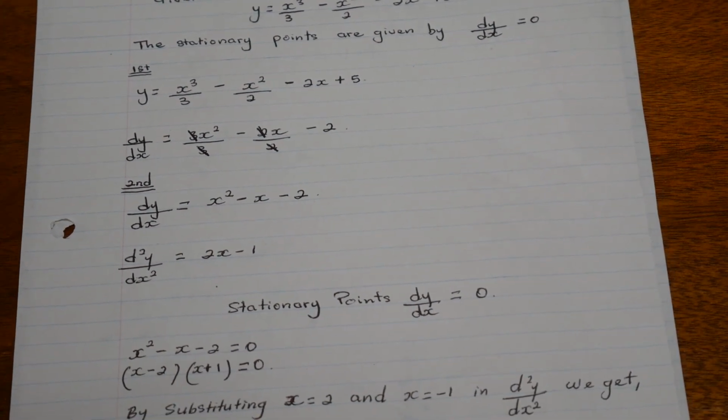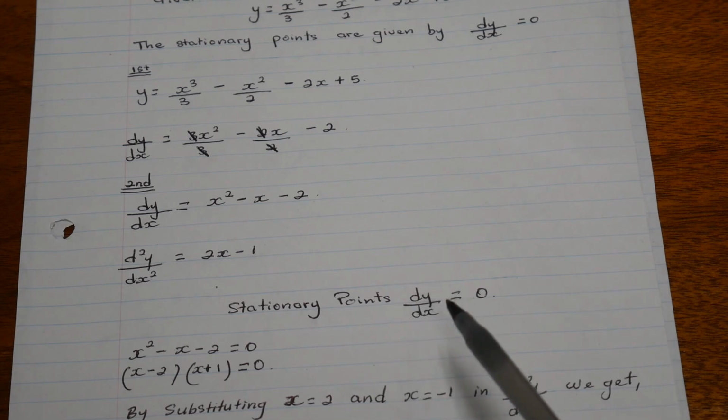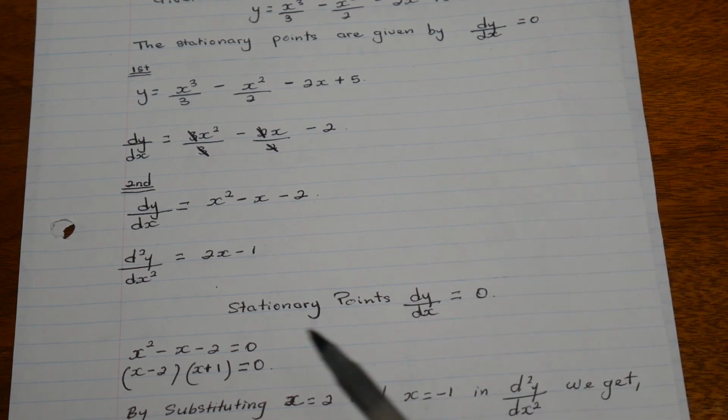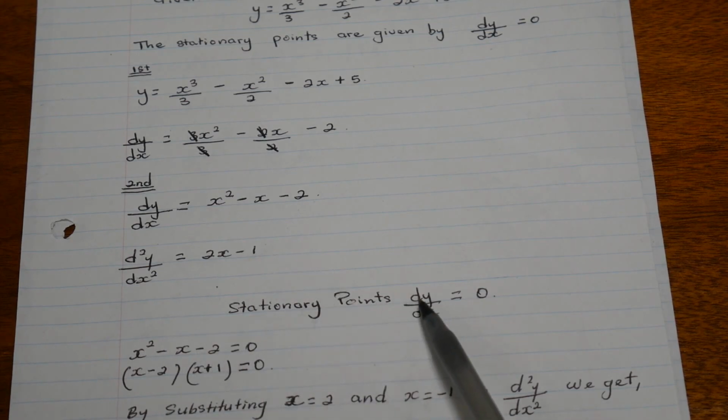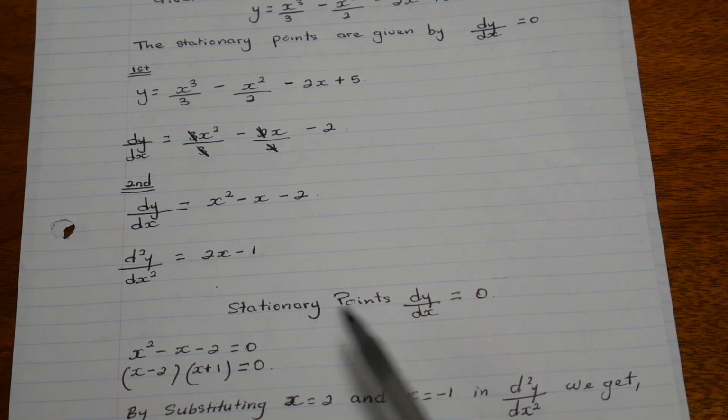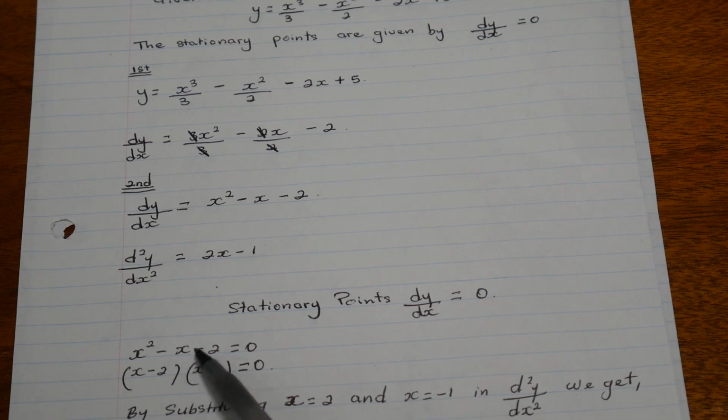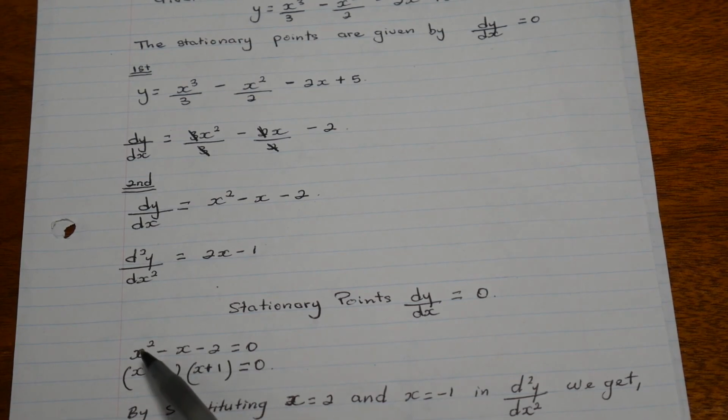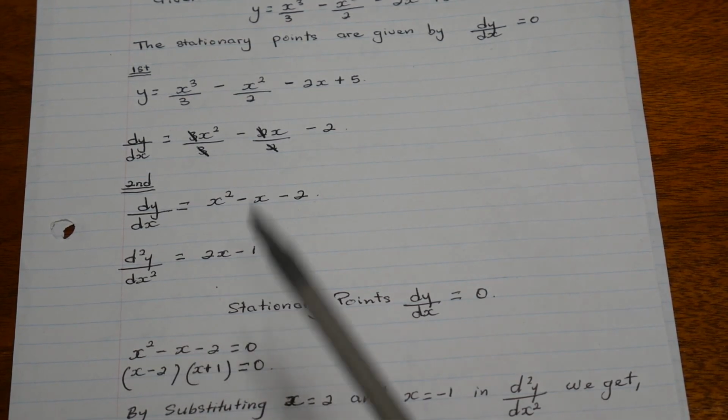When you're finished doing that part, for the stationary points, dy/dx is equal to 0. We have already found dy/dx as x squared minus x minus 2, because it's saying here dy/dx is equal to 0. So we equate it to 0. Now this forms a quadratic expression.